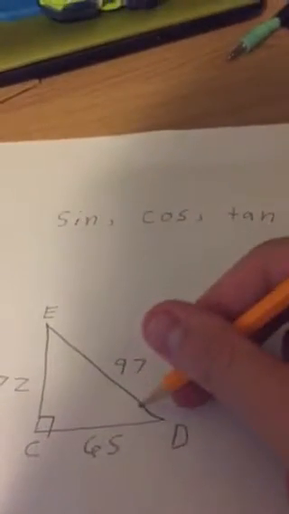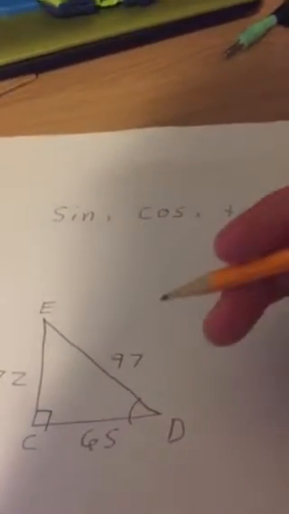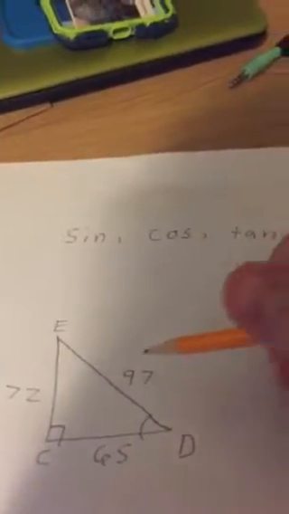Now when you use these ratios, you're basically going to find one side of the right triangle over the other side. So when you think of sine, if you're finding angle D, for instance, the opposite side would be over the hypotenuse. So in this case, 72 over 97 would be the sine. So sine of D equals 72 over 97. As you can see, we have our ratio right here.